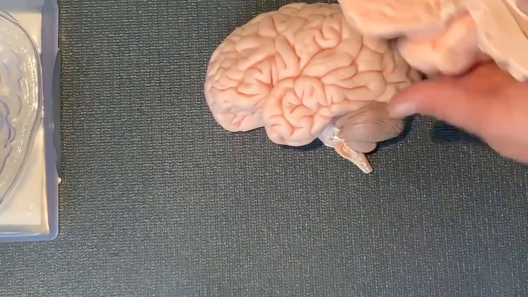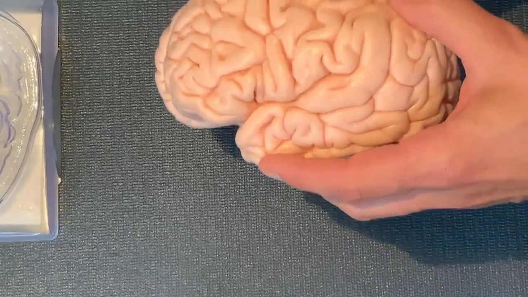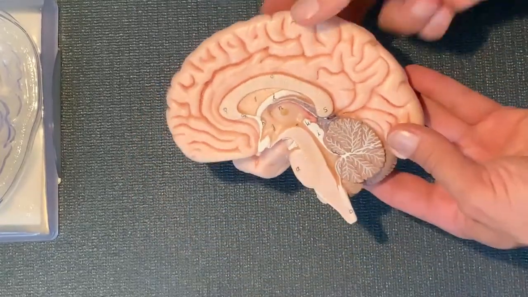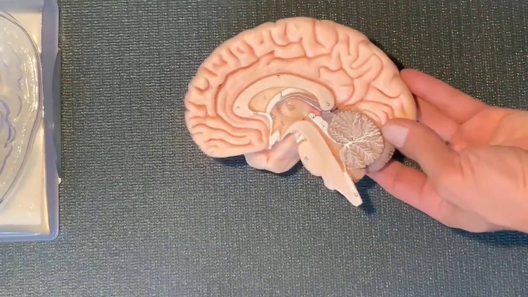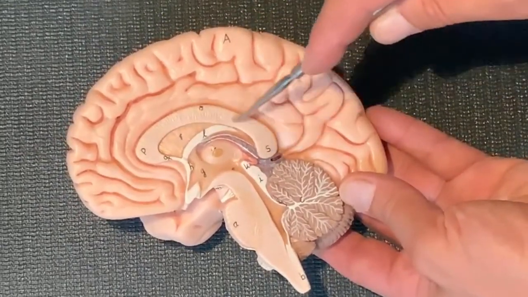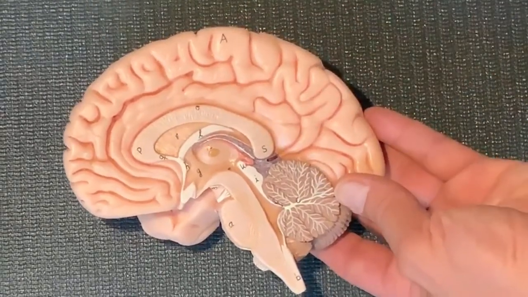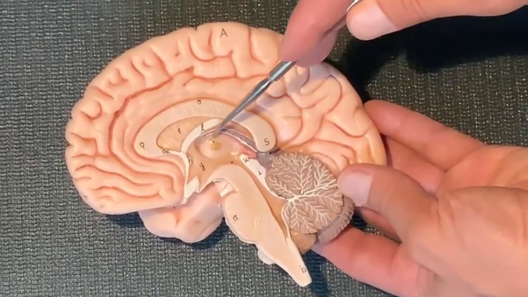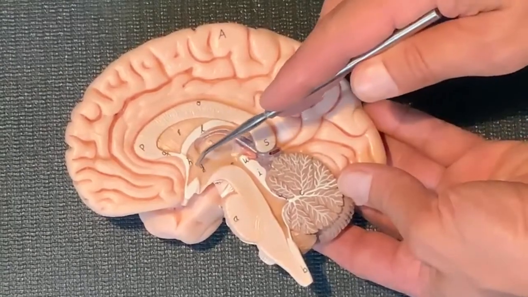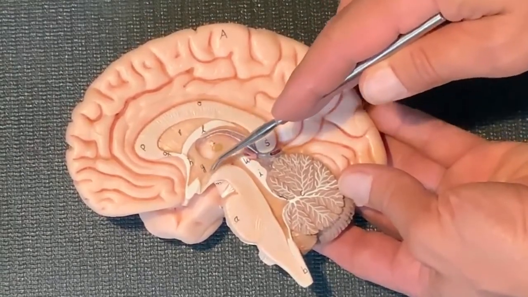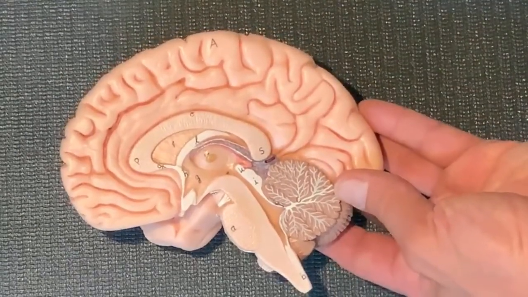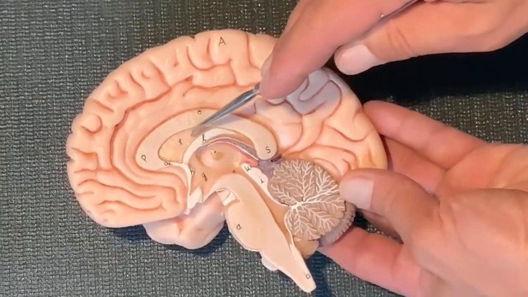The corpus callosum. What I'm going to do here is use the other half of the brain model to identify these additional structures in your word list. We see the corpus callosum here. We see the thalamus, so this structure here is the thalamus. The hypothalamus is this structure here. Hypo meaning below, so if this is the thalamus, this would be the area below the thalamus, or the hypothalamus. The septum pellucidum is this structure here.